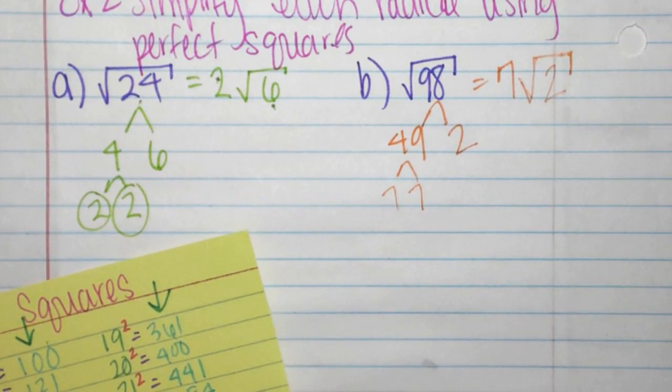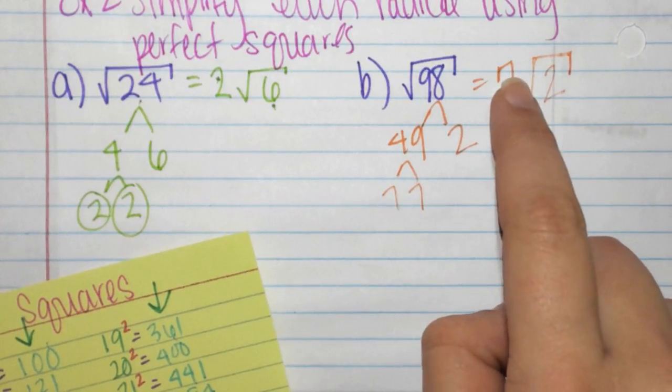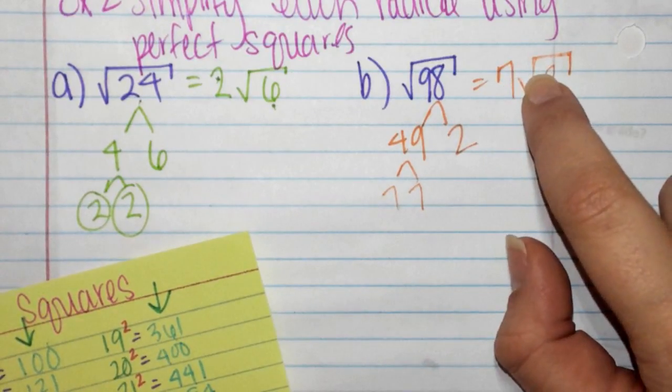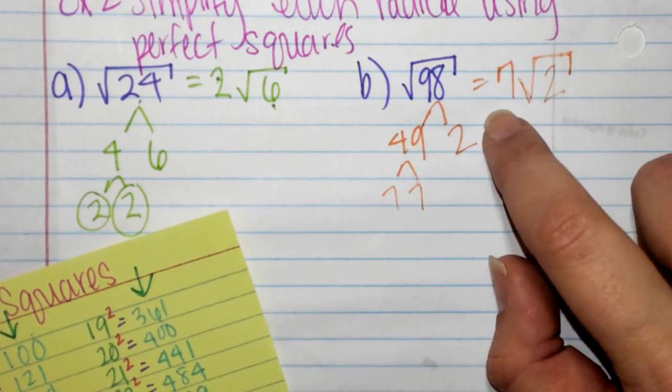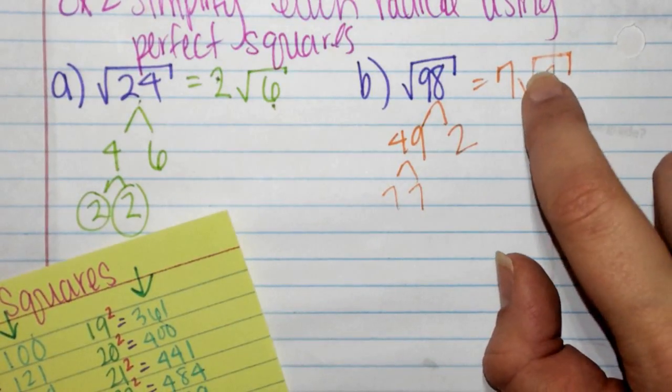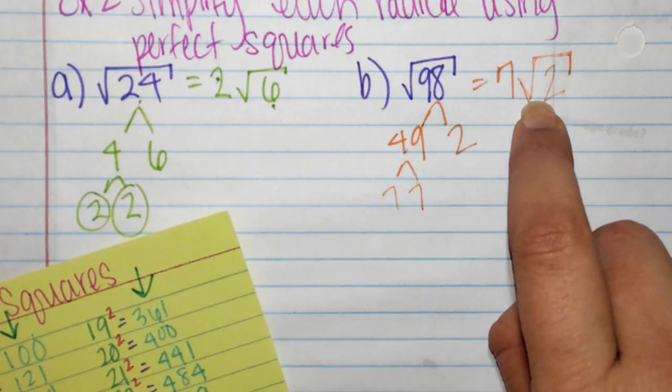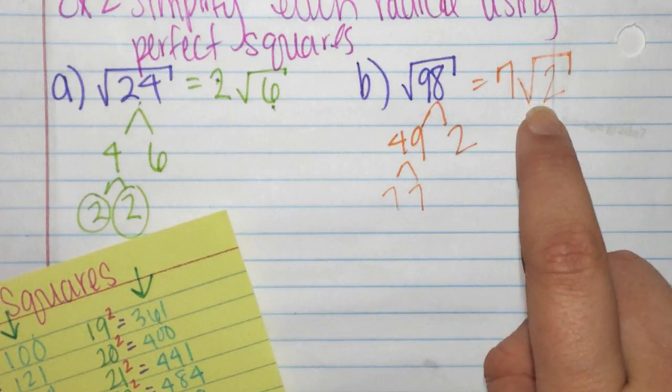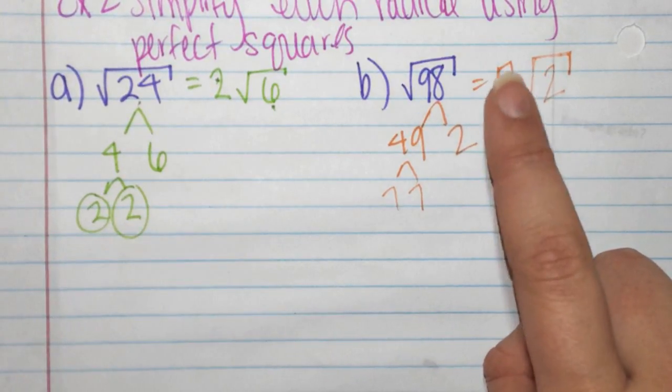Stays in the house. Now, listen to me carefully. You cannot write this 7 right here. It cannot go in the mullet. The 7 goes outside. The index is the only thing that goes in the mullet. What is the index of this radical? 2, because it's not written. So you would say this as 7 root 2.